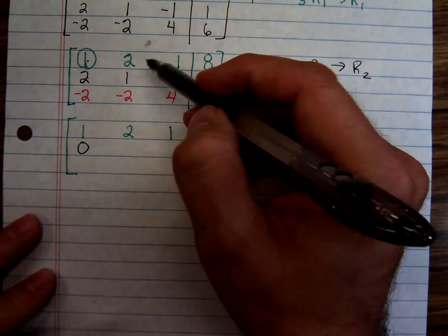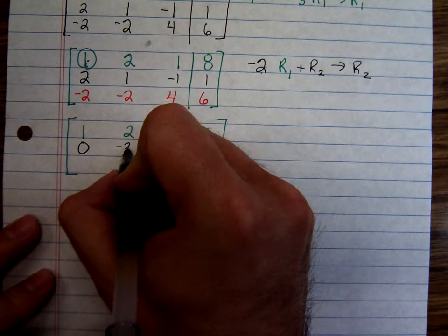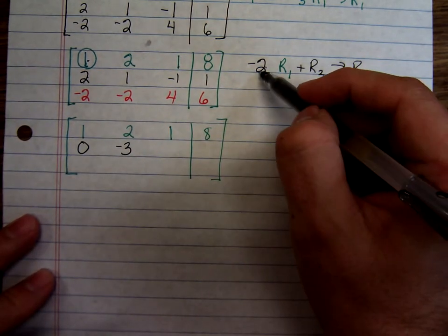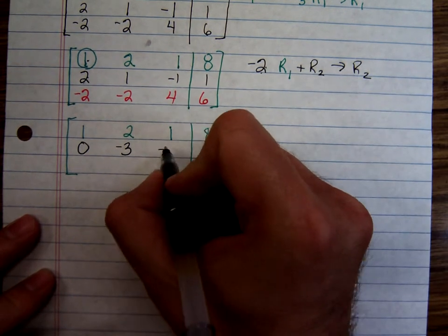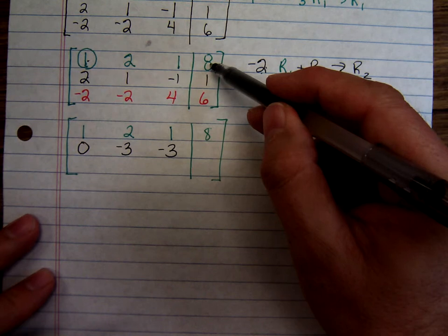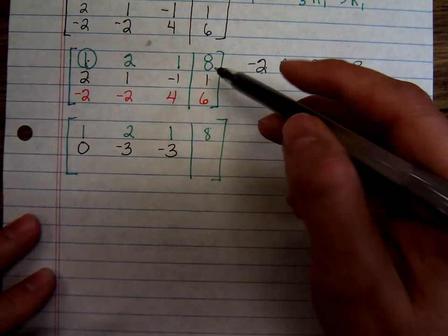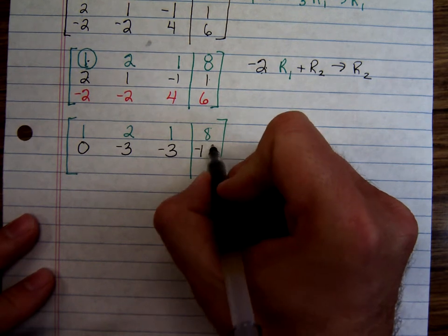Negative 2 times 2 is negative 4 plus 1, negative 3. Negative 2 times 1 is negative 2 minus 1, negative 3. Negative 2 times 8 is negative 16 plus 1. What am I going to put right here? Negative 15. Y'all hear that?